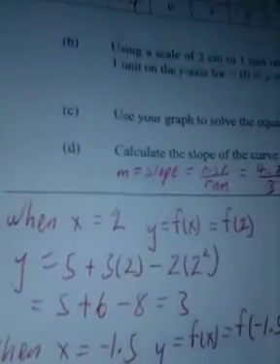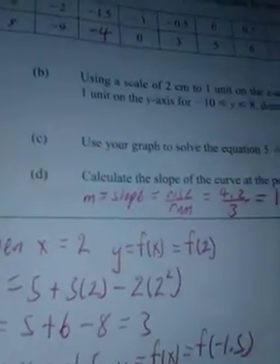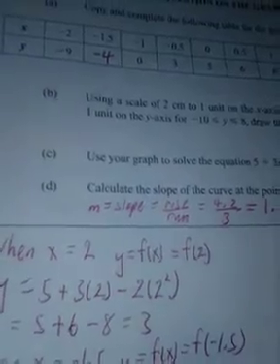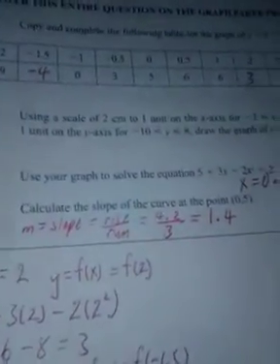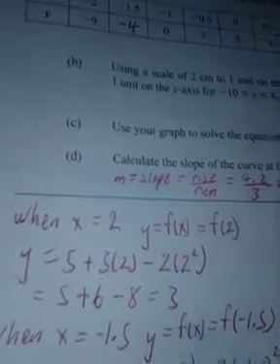So now, when x is equal to 2, we're going to find what y is. So we plug it into the equation, wherever x is, and write 2: 5 + 3 times 2 - 2 times 2². Now, you should be able to put all of this in one step, but I'm doing it real slow. So I got 5 + 6 - 8 = 3. So when x is 2, y is going to be 3.